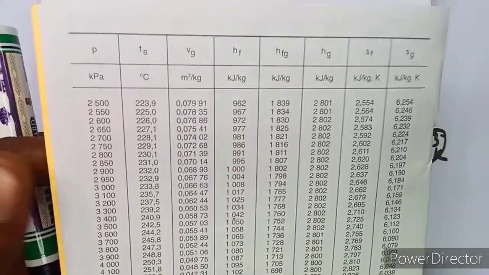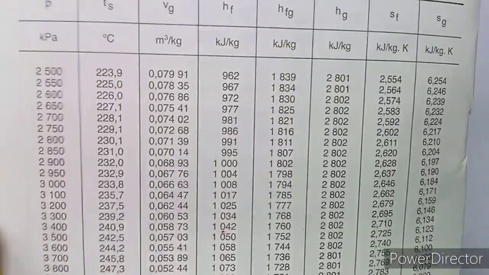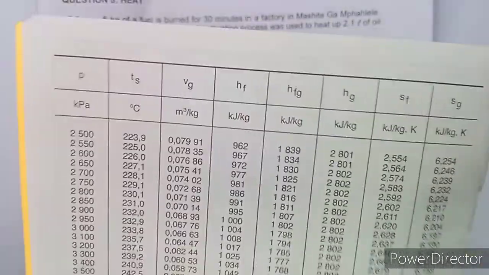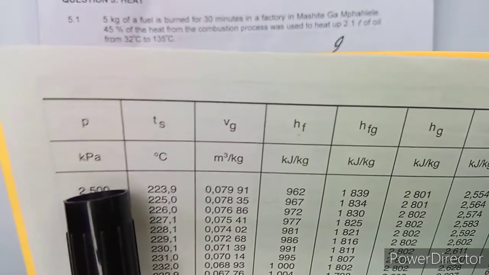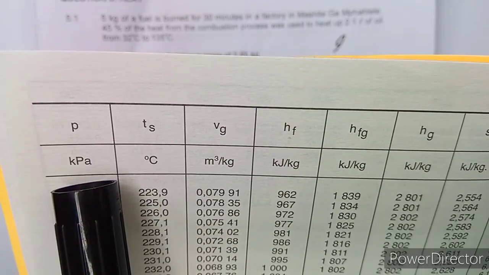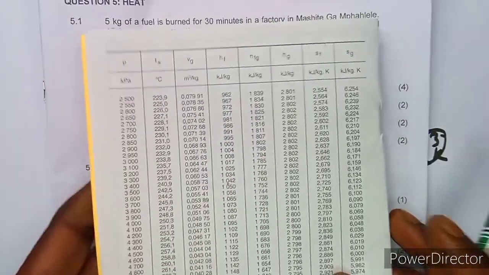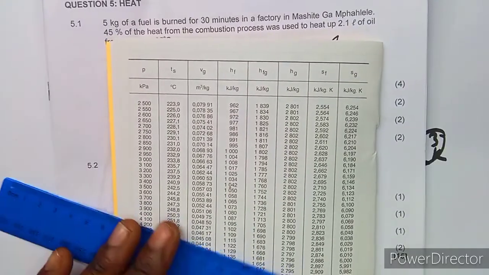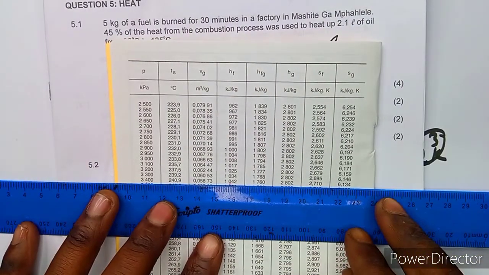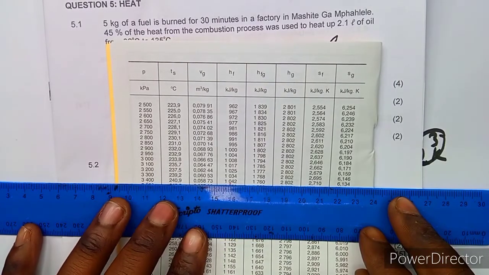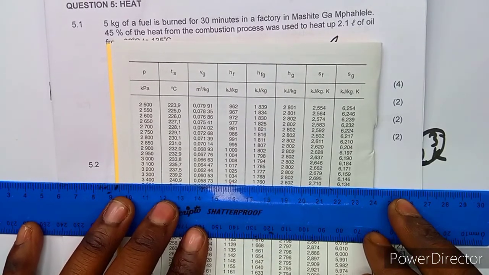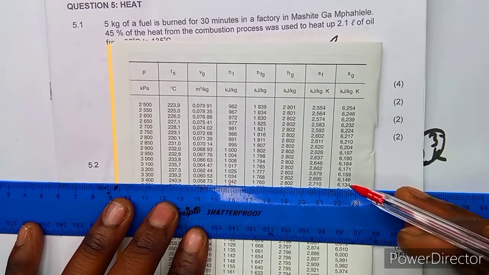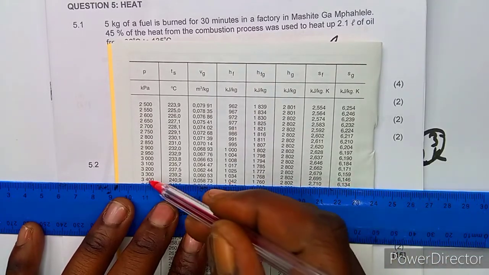Let me try to adjust, maybe you can see properly like this. So you need to reach 3,400. As you can see here, like I was saying, your pressure is in kilopascals. Are you seeing that part here? Your pressure here is kilopascals. At this pressure, I want you to consider from this booklet, you have to take properly at 3,400 here. At 3,400 there are values that you're going to take. Let me indicate so that I will show you properly, maybe it's going to be clear.